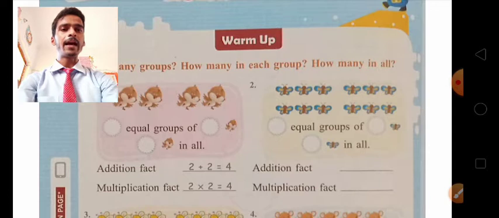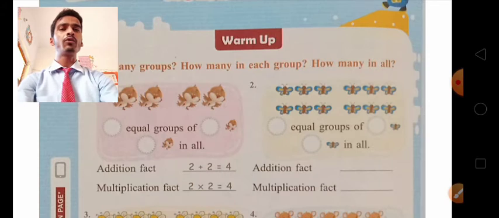And in the second example, there are many butterflies, you can see here. How many butterflies are there? You have to find it with the multiplication and repeated addition fact. You can see here 1 2 3 4 groups, with 1 2 3 butterflies in each group. There are 4 equal groups, and in each group there are 3 butterflies.